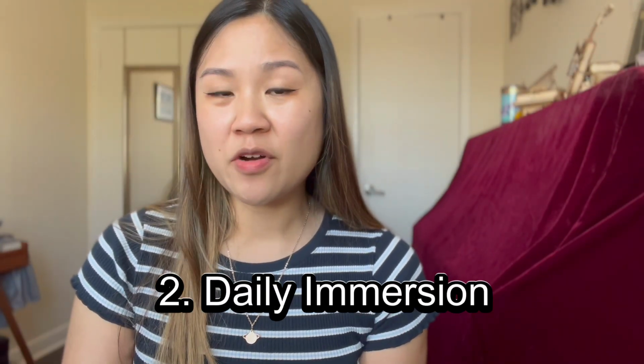Step 2, daily immersion. This can range from reading books in your target language or even reading news articles in your target language, reading anything in your target language really, to listening to podcasts in your target language or watching YouTube videos in your target language, Netflix series, movies, etc. Even listening to music in your target language would count as exposure.